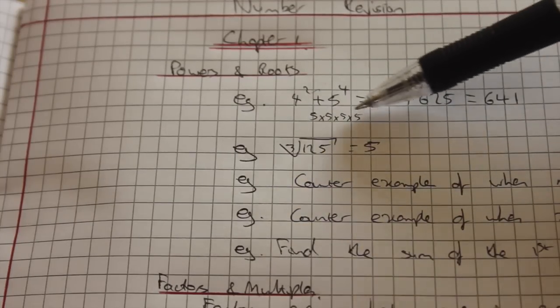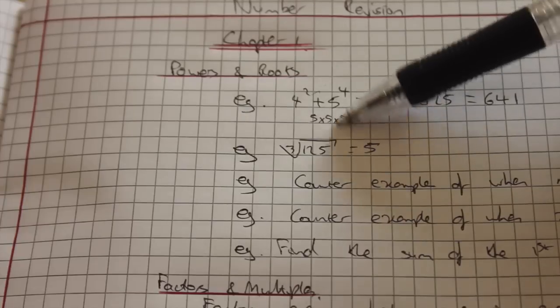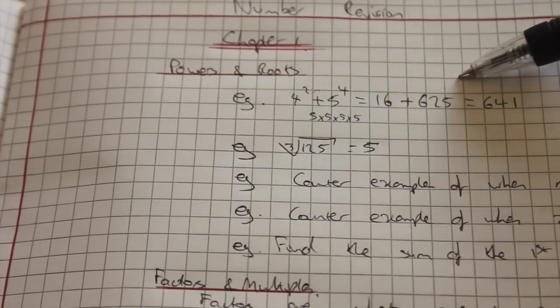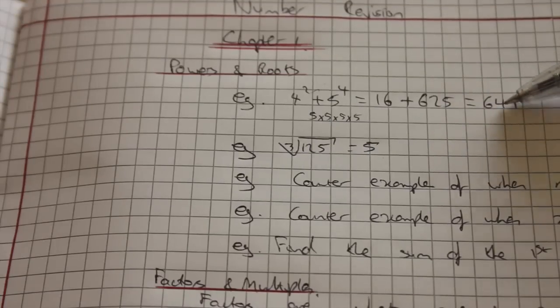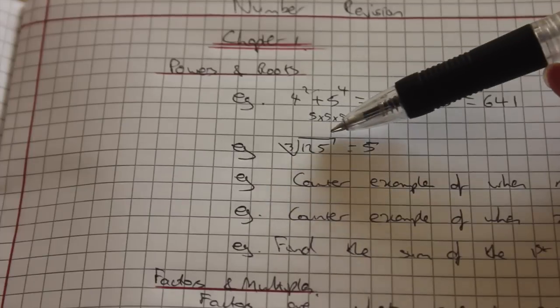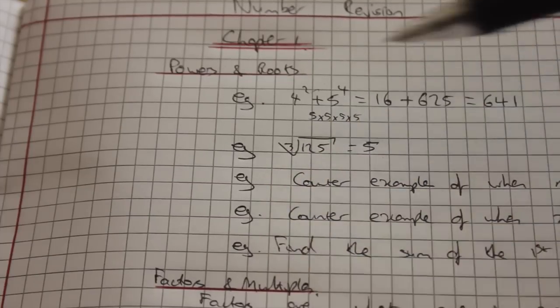When I'm trying to multiply that, I would go 5 5s are 25, 5 5s are 25, which is 25 times 25, which is 625, and just adding them together gives you your answer. The roots, the wee 3 in there means it's a cube root. So the cube root of 125 is 5.